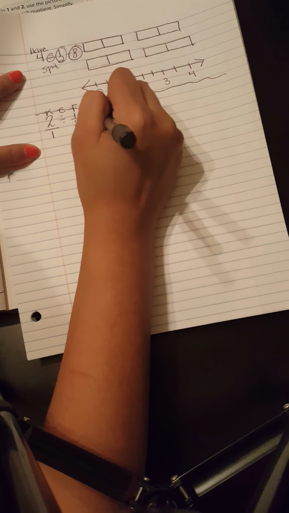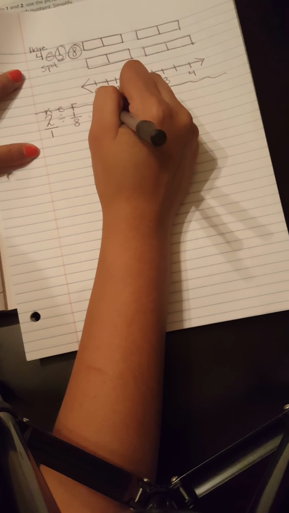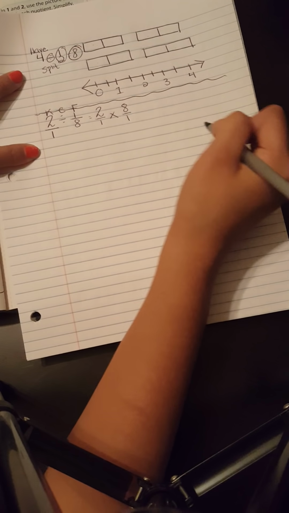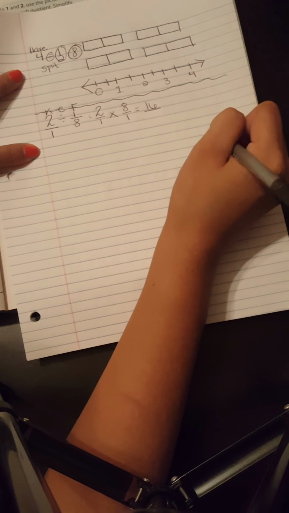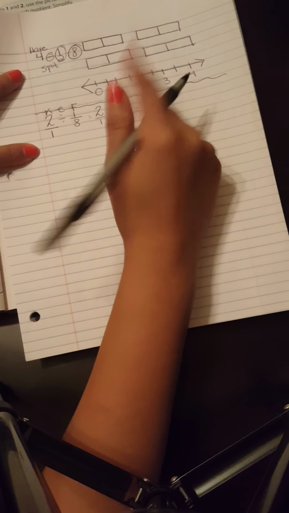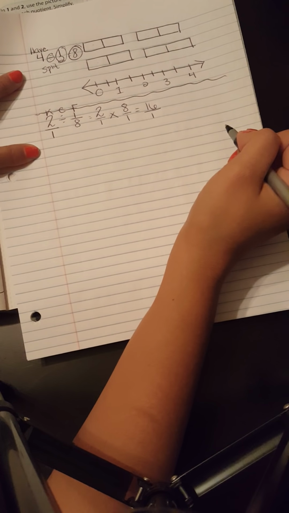Keep the first one, change division to multiplication, and flip your second fraction. The 8 goes up, the 1 comes down. Now all I have to do is apply my multiplication steps. 2 times 8, 16, 1 times 1, 1. Can't get any easier than that. The 1 becomes invisible. My answer is 16.